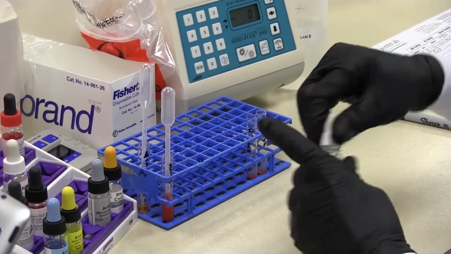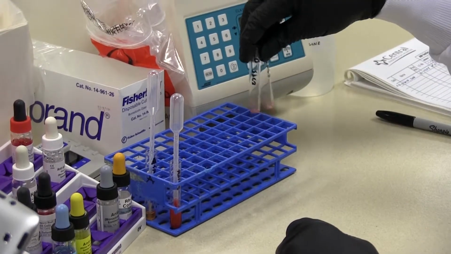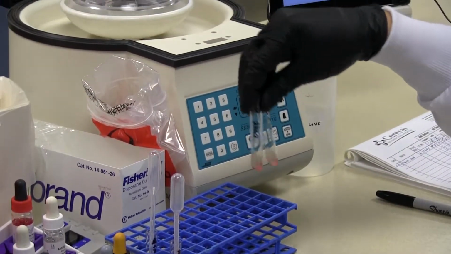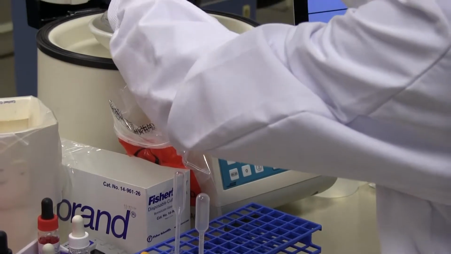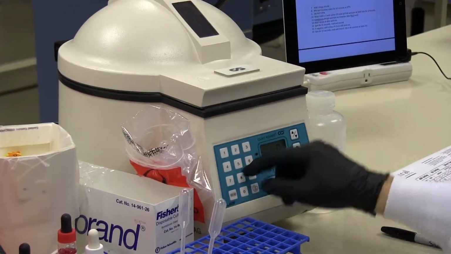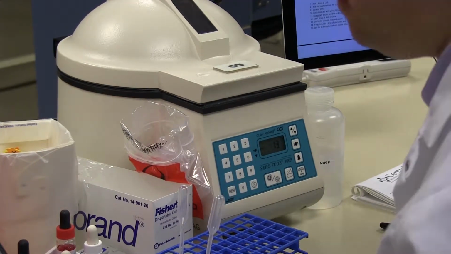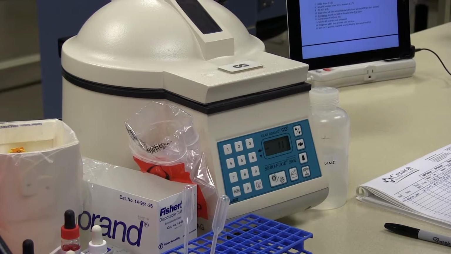Okay, so we know that this is basically the IAT, the indirect antiglobulin test, right? Okay, we've added it. We're going to mix and spin here. We're looking to see if those patient red cells have IgG on the surface.